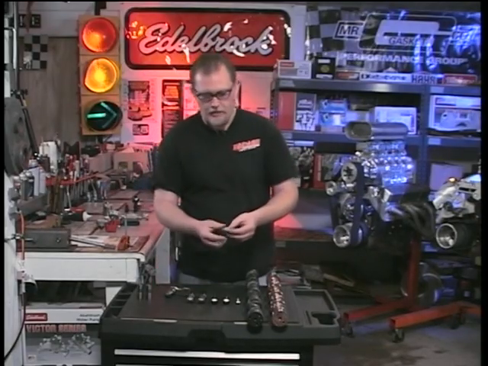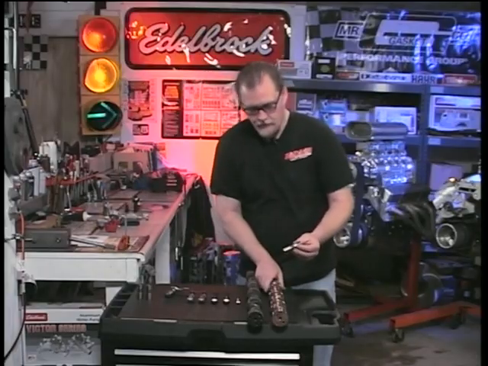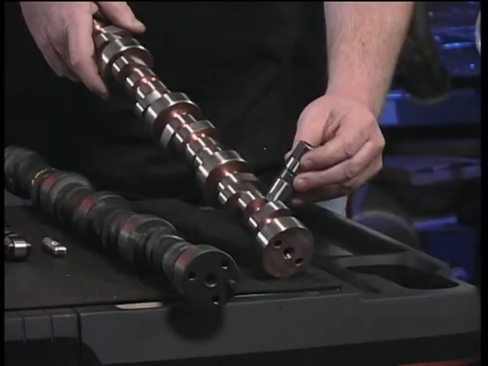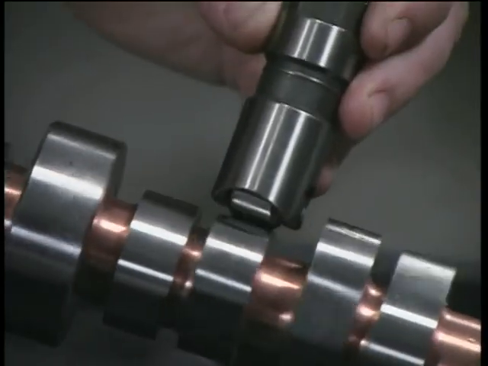Let me kind of explain what I'm talking about here. We'll take a lifter over here to this cam. You always need contact between the lifter and the lobes of the camshaft.